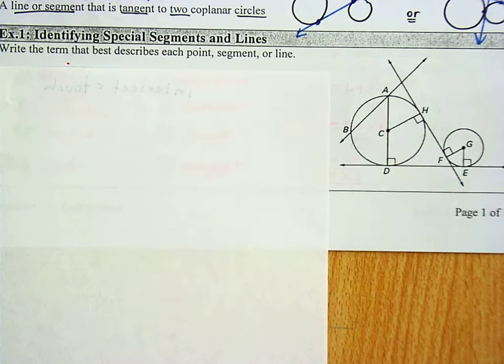So go ahead and pause it, and when you do, try and answer the questions next to this picture. Then we'll go ahead and try and describe some of these things before I give you the answers to the questions next door. So go ahead, pause this video, try to answer the questions.